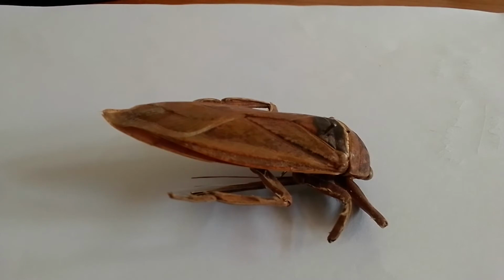Also I have mentioned in the earlier class that when at rest, the proboscis along with the stylets, they take rest in between the four legs. Now let's see the proboscis as well as the stylets.